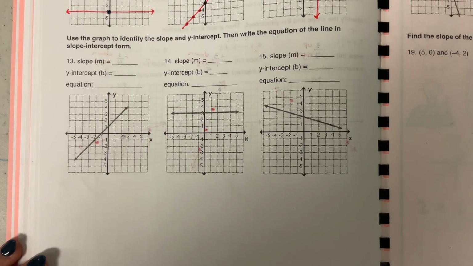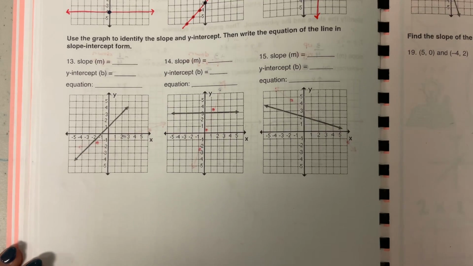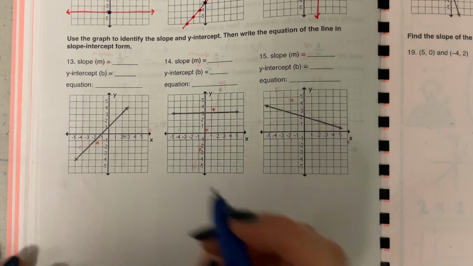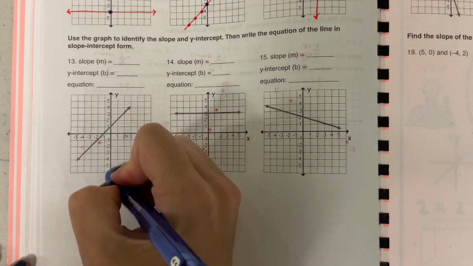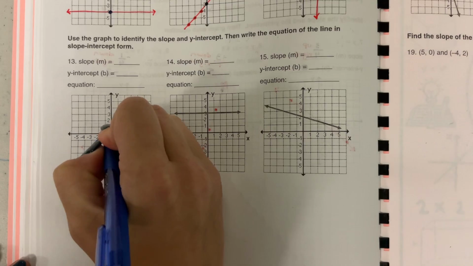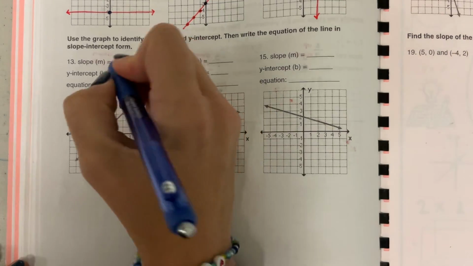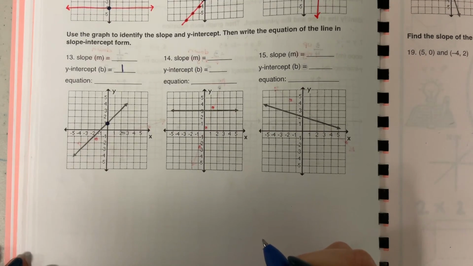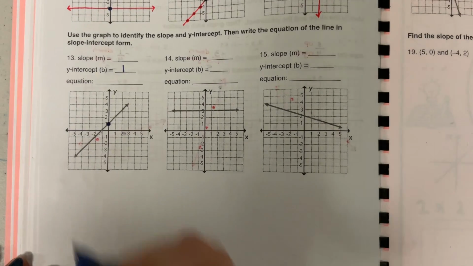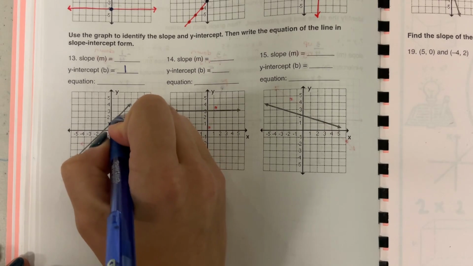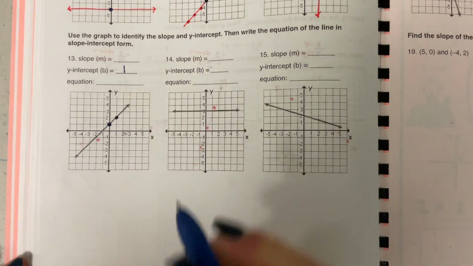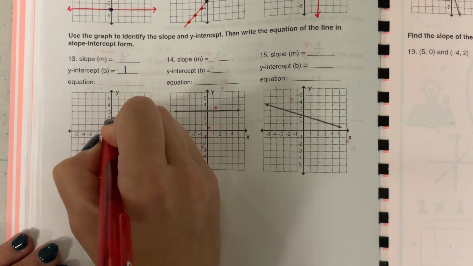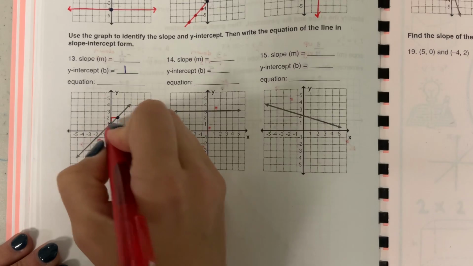For numbers 13, 14, and 15, we are identifying our slope and y-intercept to write the equation. So the first thing we want to do is pick out where the line intersects the y-axis. So this is going to be here at +1. So +1 is my y-intercept. In order to find the slope, we want to pick out another readable point. So my next readable point is going to be there at 1, 2. And then we're going to connect our dots in our rise over run pattern.